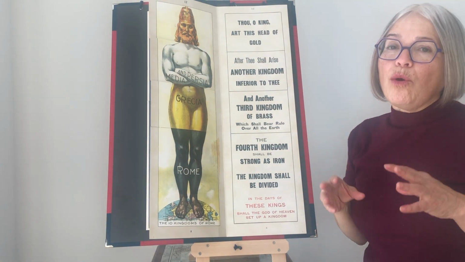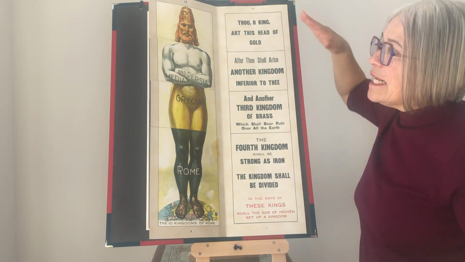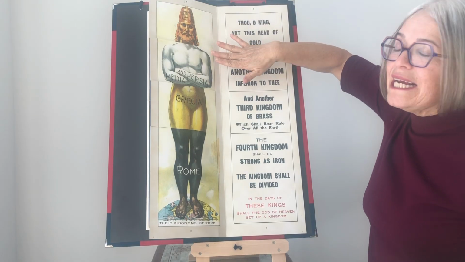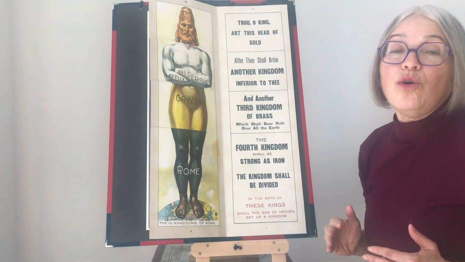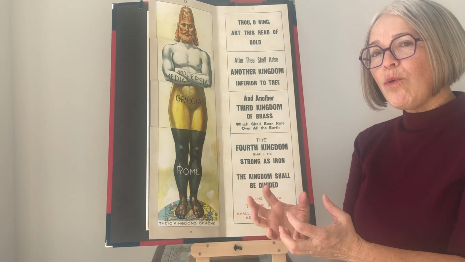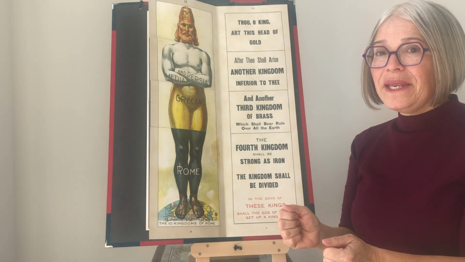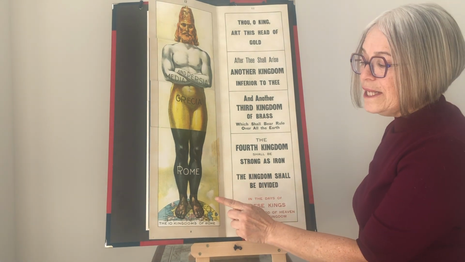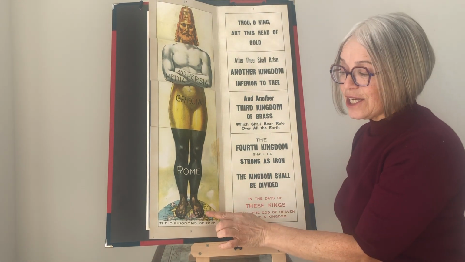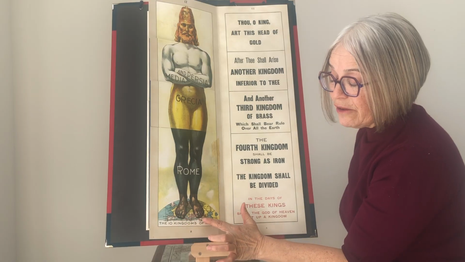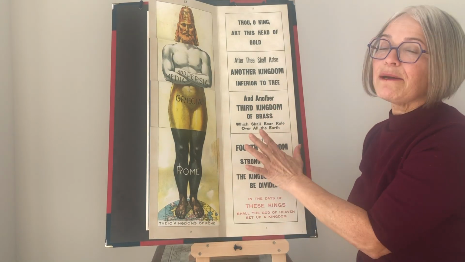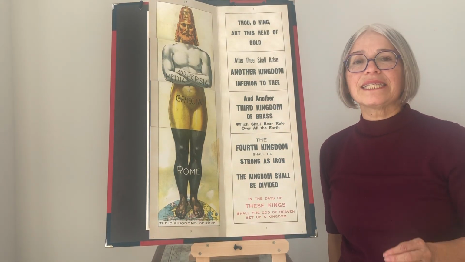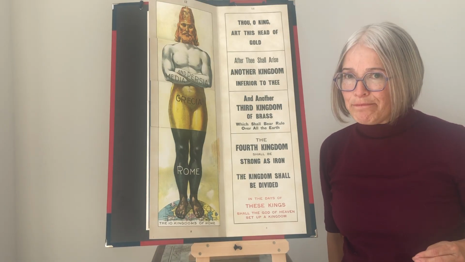Throughout history, what we see the most is one kingdom warring against the other in order to gain power, in order to dominate people. Only the kingdom of God that's going to come during the feet will establish a kingdom of peace, love, and happiness.